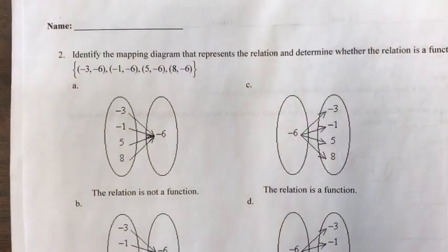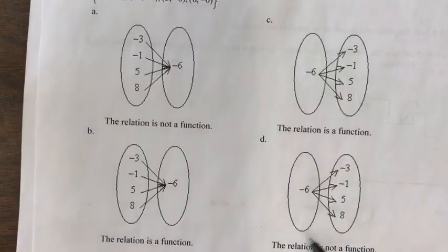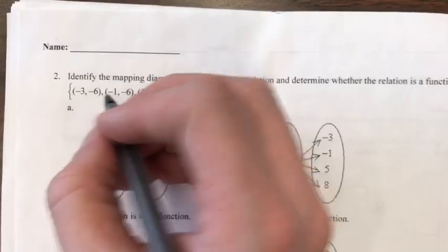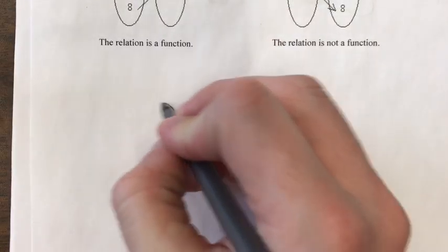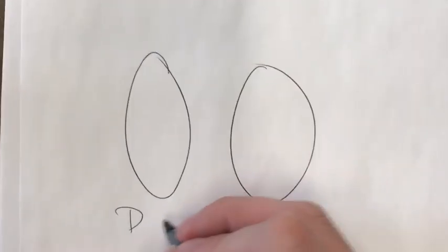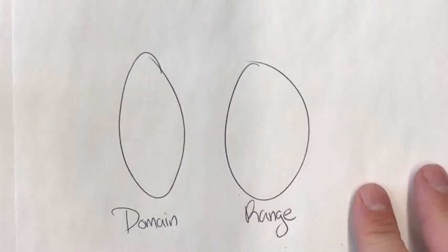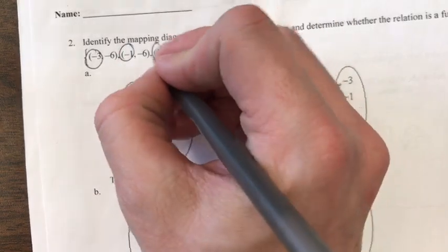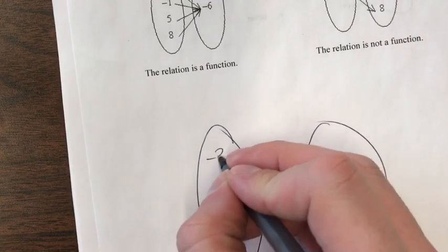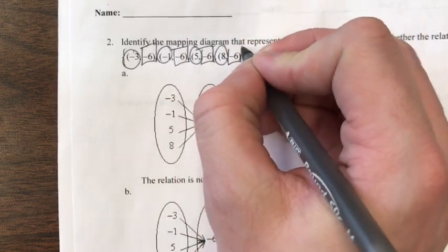That's a perfect rhyme. I have to make a mapping diagram. Now, I'm just going to take these points and pretend this isn't multiple choice. So here are my points. I have -3, -6, -1, -6, 5, -6, and 8, -6. Thankfully, it looks like the left side is already done for us. So domain, range, or input, output, however you want to word it. If I have -3, so again, this is my domain, -3, -1, 5, and 8 already in order. My range is -6, -6, -6, and -6.